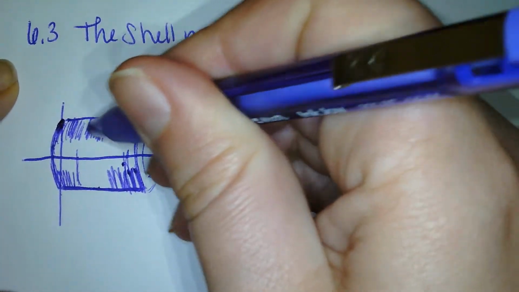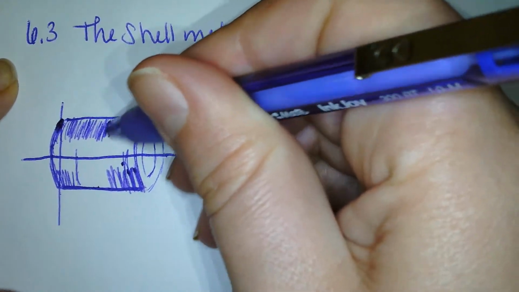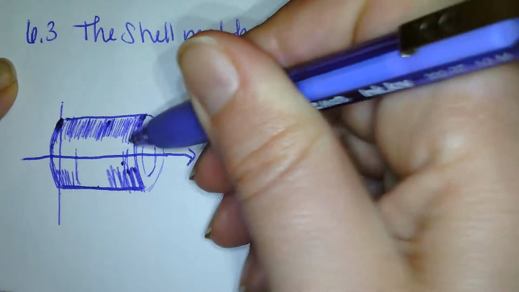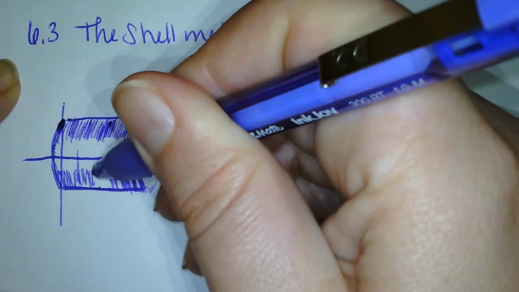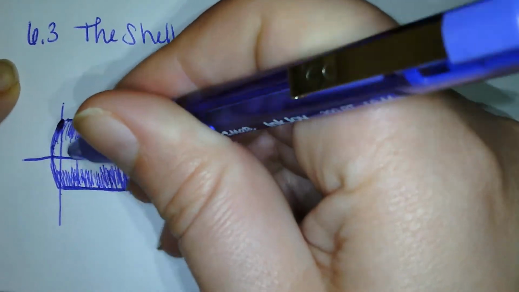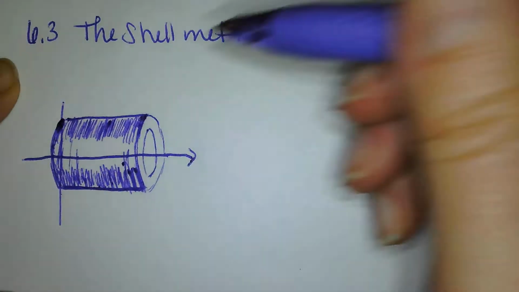So we have the shell method, and the shell method is used alongside the disk and washer method. But sometimes the shell method is better, and it all has to do with the way the equations go. It all has to do with whether you're able to integrate it or not. I'm just trying to make it look 3D for you guys.